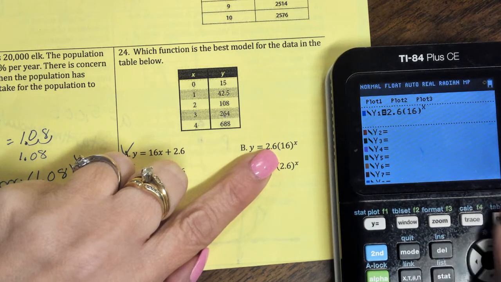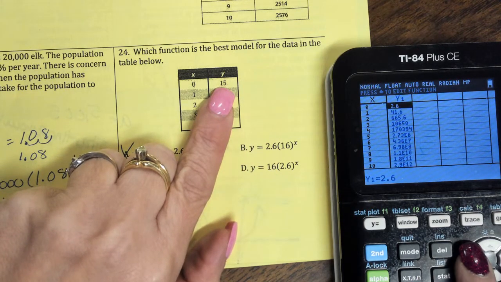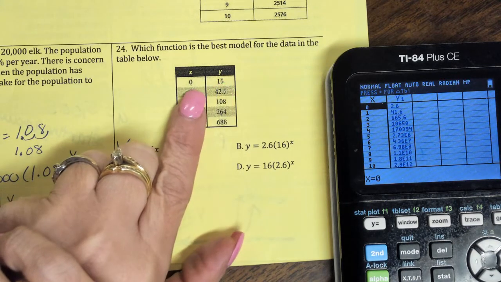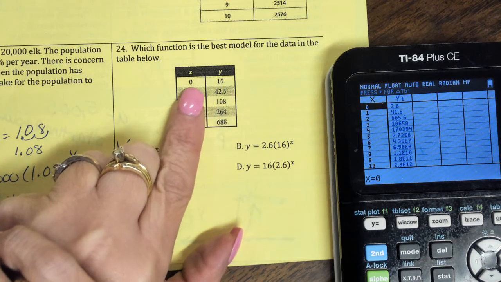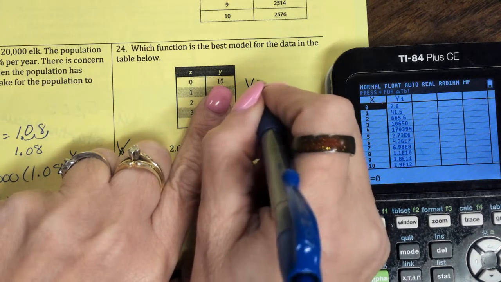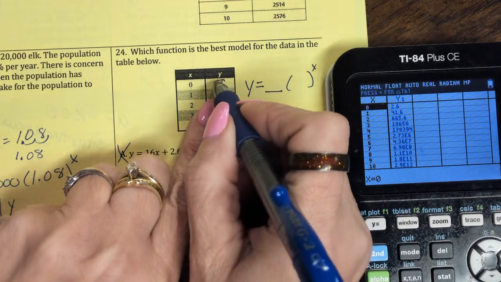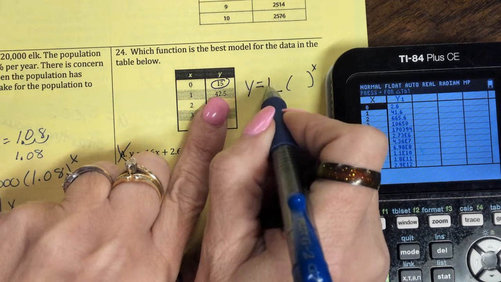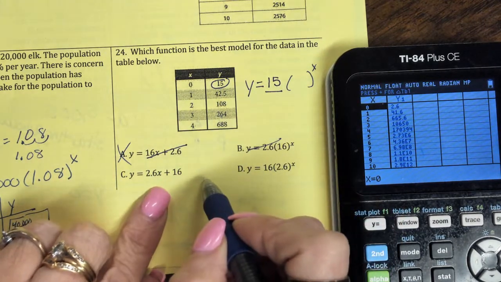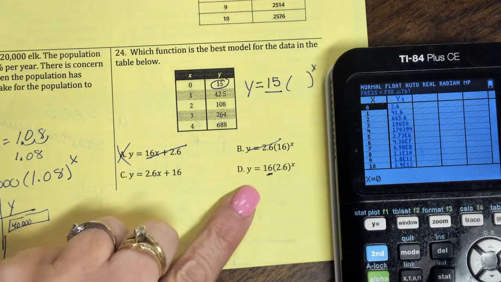Second table. All right. I still see 0, 2.6. 0, let me think about that. 0 is this right here. This represents the starting amount. So the starting amount is 15. That means if the starting amount is 15, then my first number right here is A, which is 15. It can't be that one. It can't be that one. I bet this one's the closest to 15. I'm going to go to that one and try it.